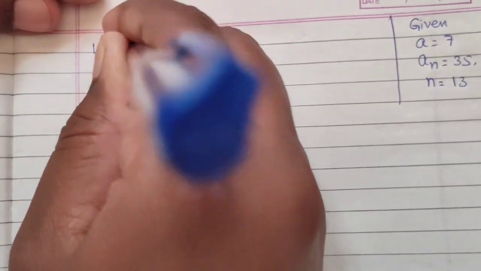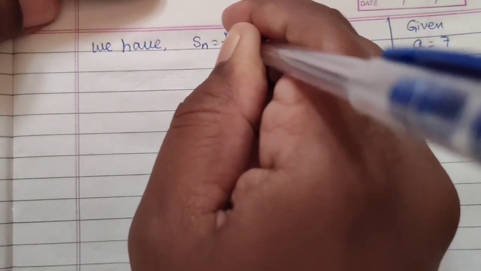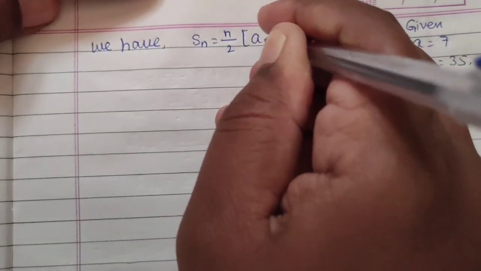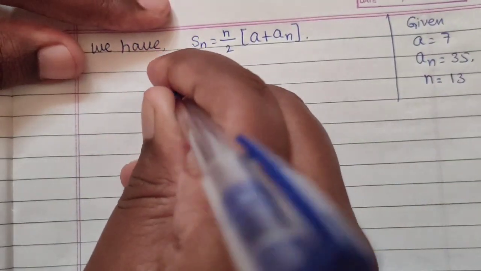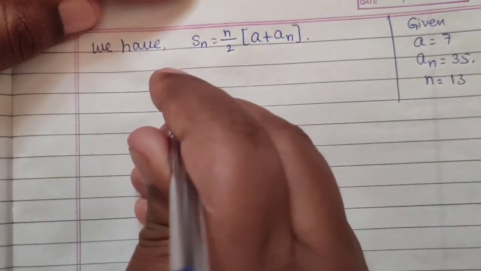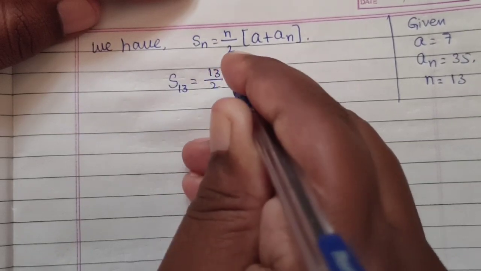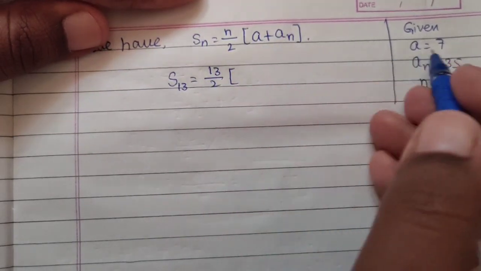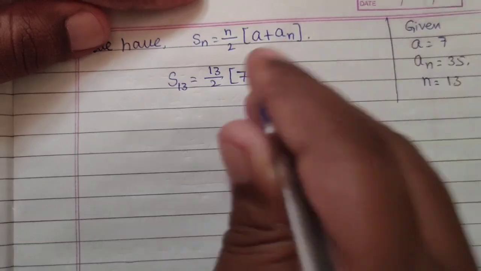Now we have to calculate the value of Sn. First we should write the formula. We have Sn is equal to n by 2 into (a plus an). Now let us substitute all these values into this formula. The value of n is 13, that is S13 is equal to 13 divided by 2 into (the value of a, 7, plus the value of an, 35).